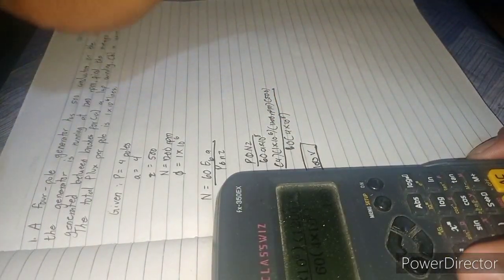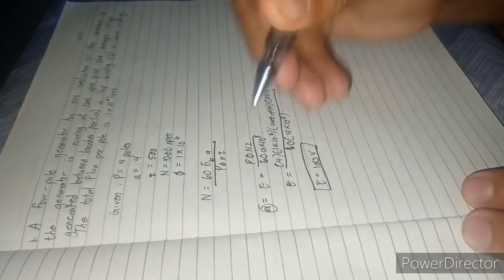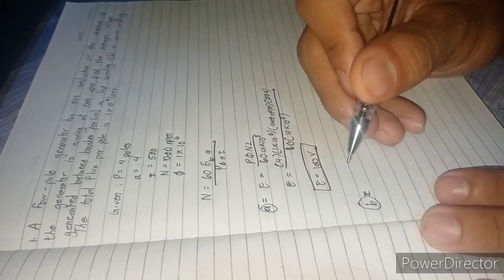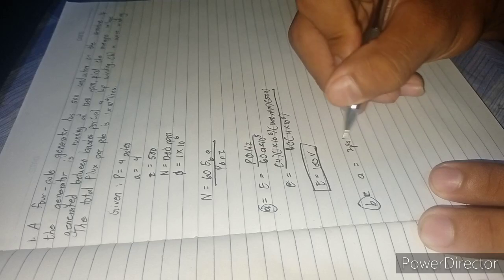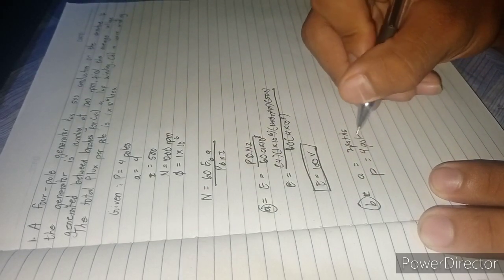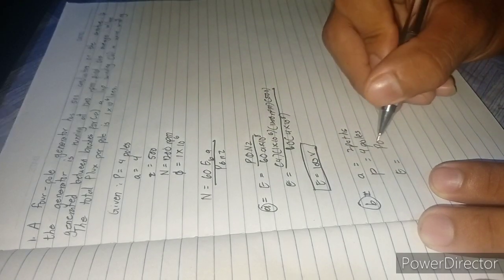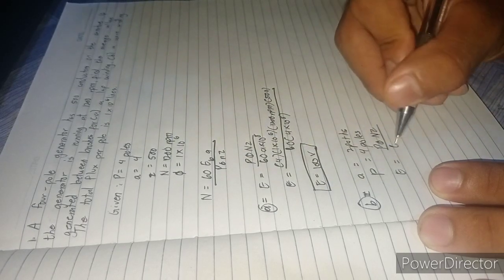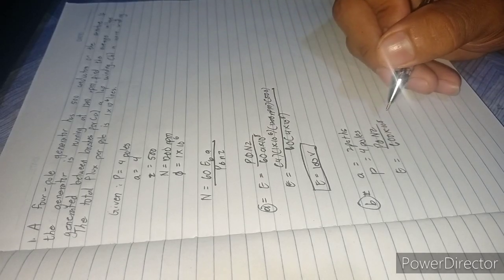Tapos, sa may B naman is A equals 2 paths. Tapos, yung P is equal sa 4 poles. Then, ito na yung formula ulit natin, P flux N Z all over 60A times 10 raised to 8.